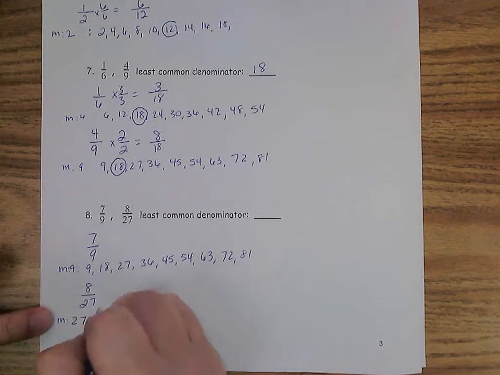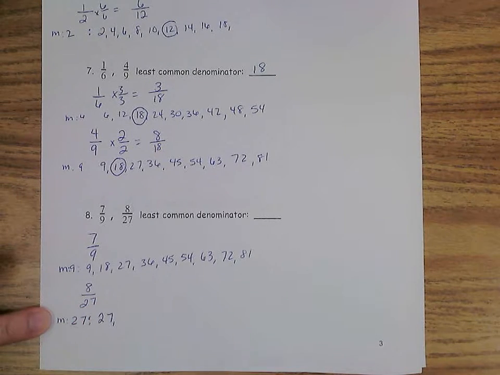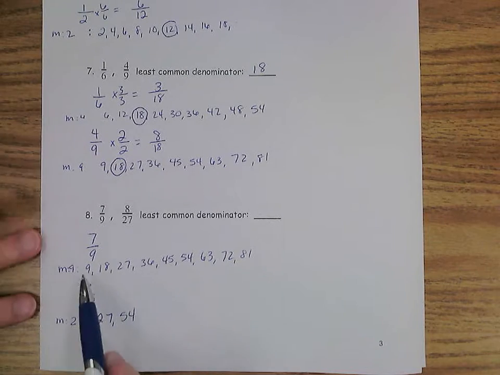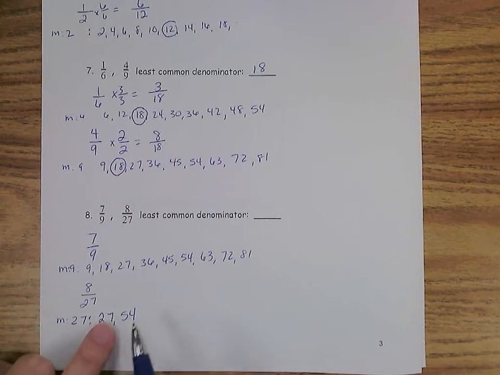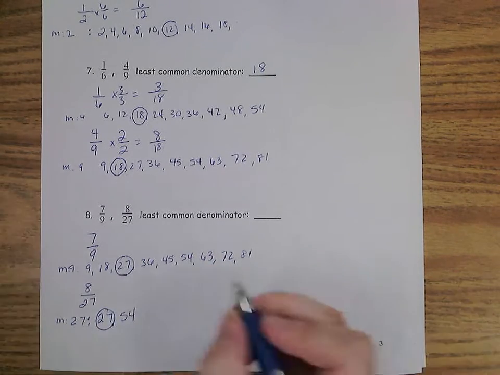So, 27 times 1, 27. 27 times 2 is 54. But you know what? I'm going to make it easier for you, because most of you probably already went, wait a minute, Miss LaVoy, stop. I do want you to have the 9 multiples of 9. But for the 27s, we don't have to go any further. Of course it's 27, because 9 times 3 is 27.